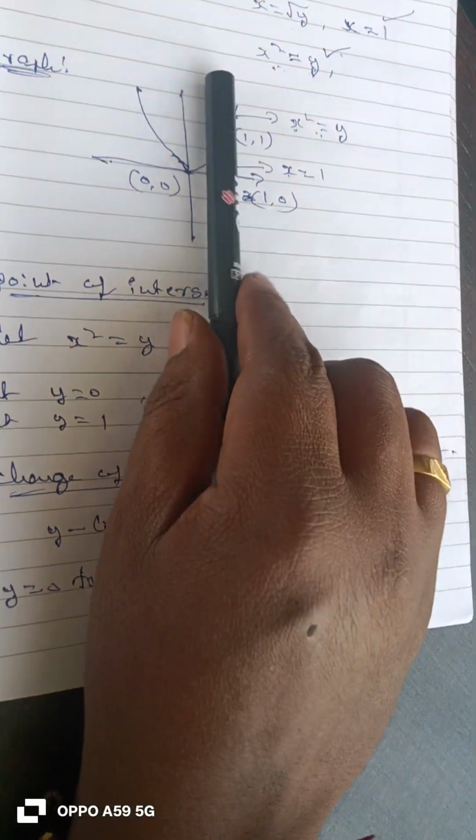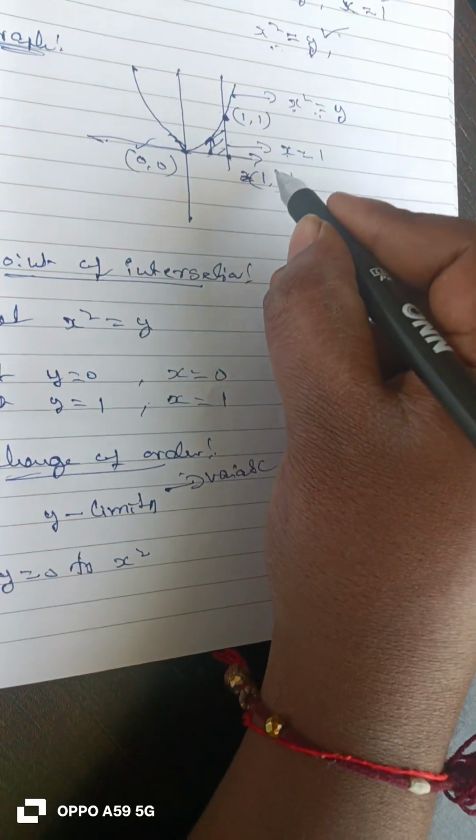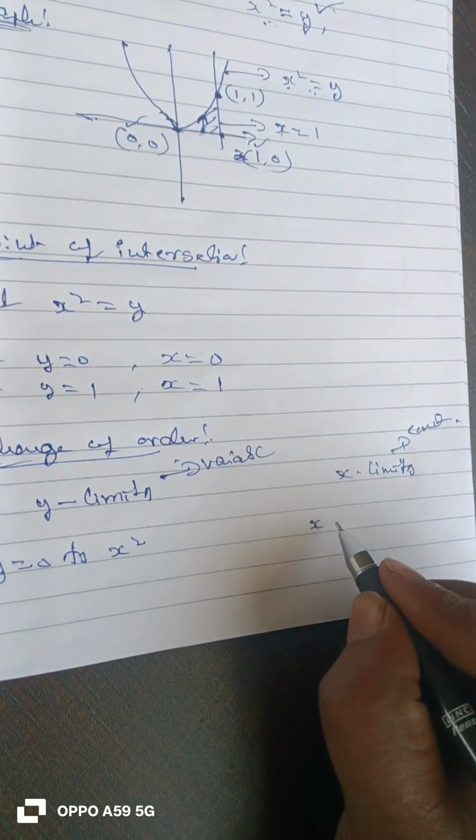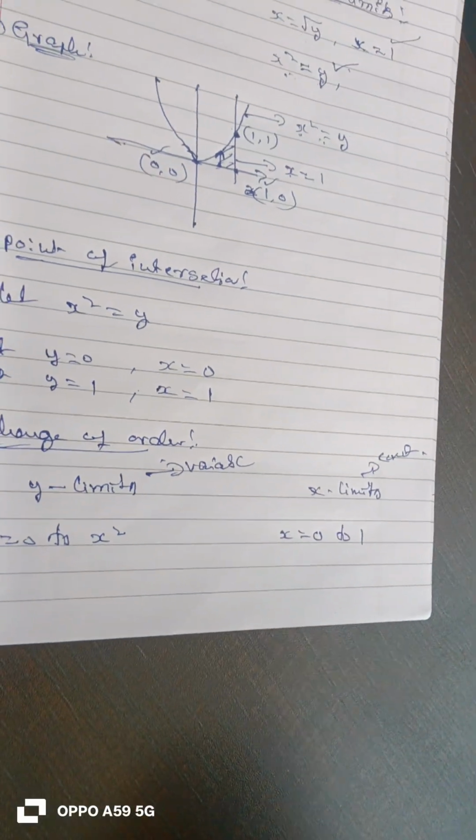Now the constant limit, x varying from lower to upper is nothing but x is equal to 0 to 1. x is varying from 0 to 1.